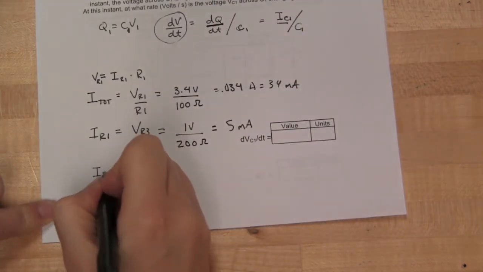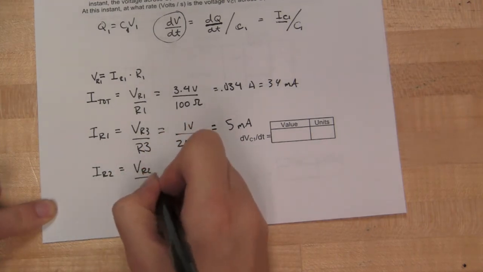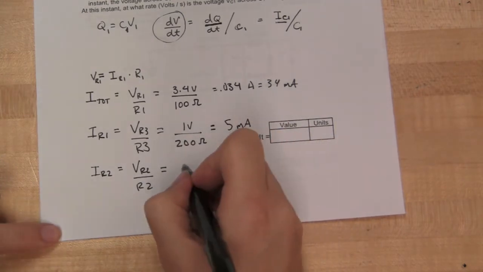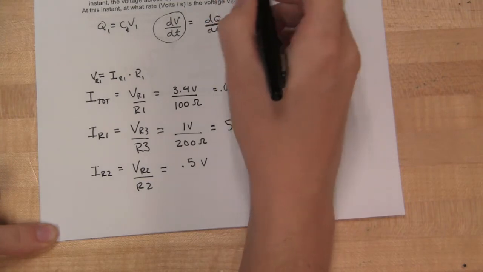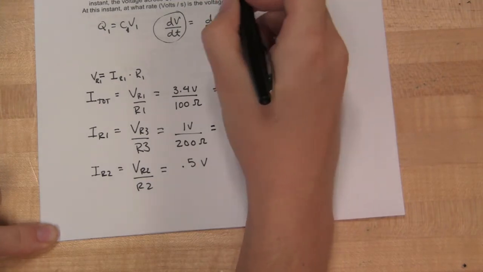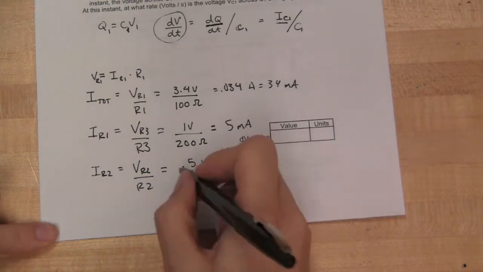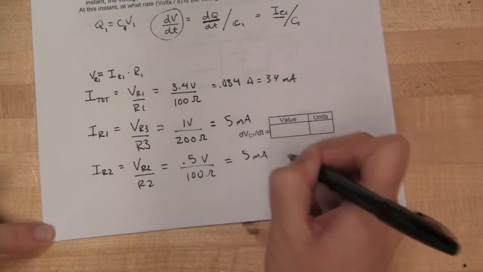So IR2 is the voltage dropped across R2 divided by R2, which is 0.5 volts. So 1 volt here minus 0.5 volts here is 0.5 volts dropped across R2, divided by 100 ohms. And that's also 5 milliamps.